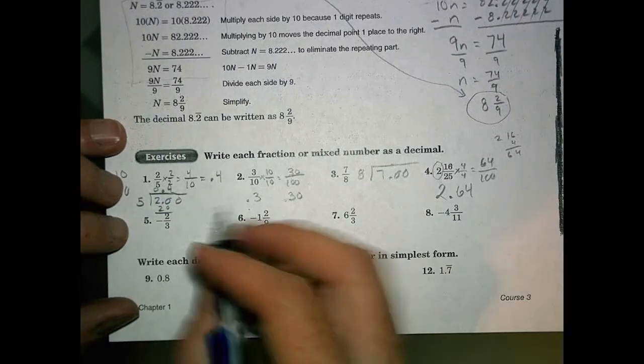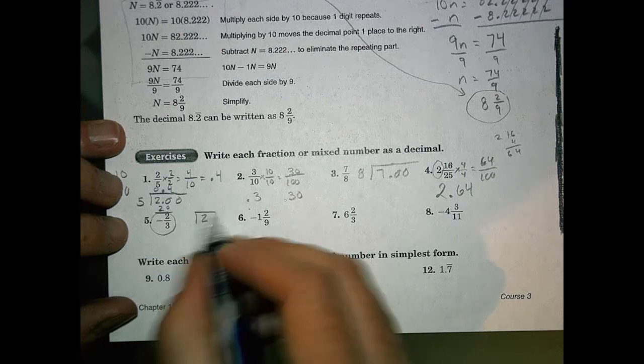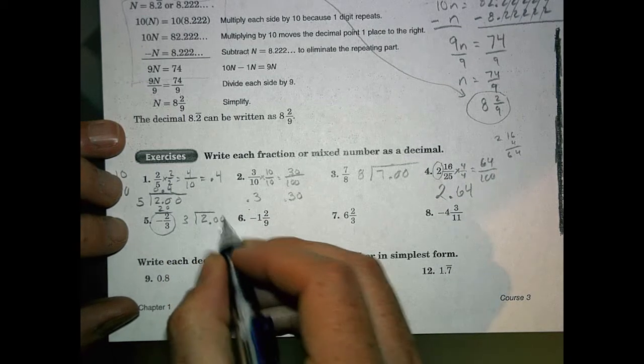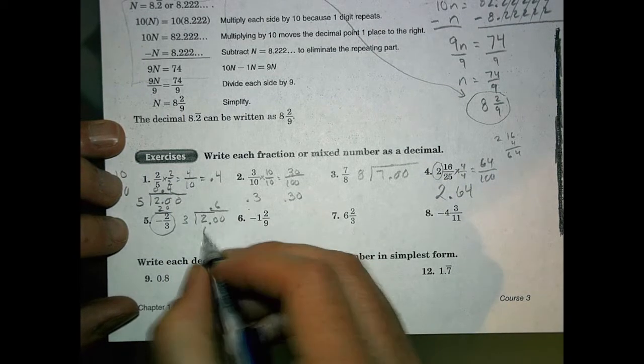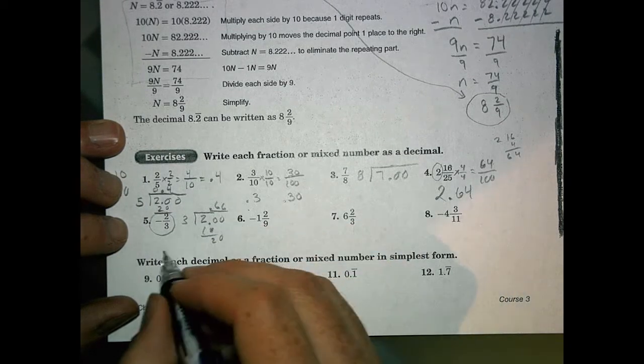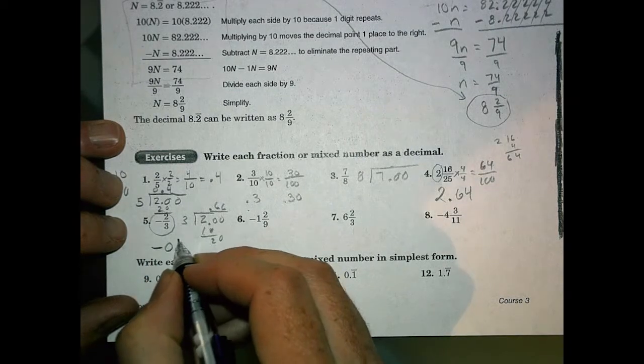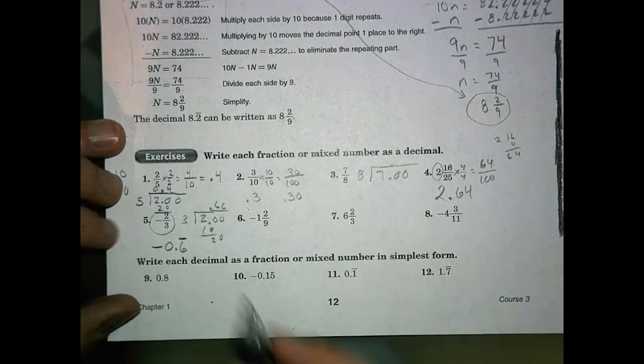This one here is going to be a repeating decimal, right? Because 2 divided by 3, 3 goes into 20 6 times, which is 18. Bring down the 0, and it goes on forever and ever. So you end up with a repeating decimal of 0.6, but don't forget that it's negative. If it's repeating, I put the repeating sign right over the top, just like so.